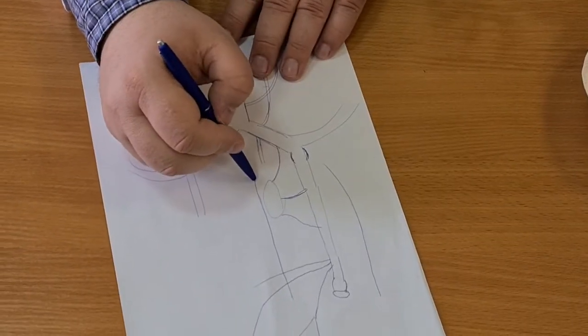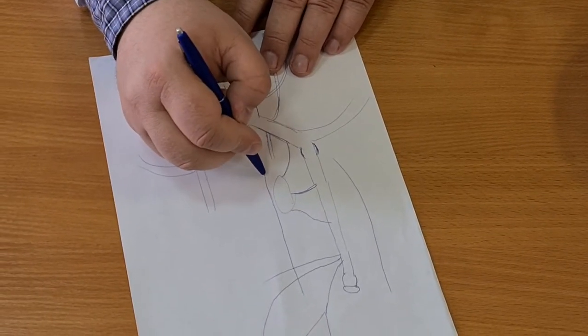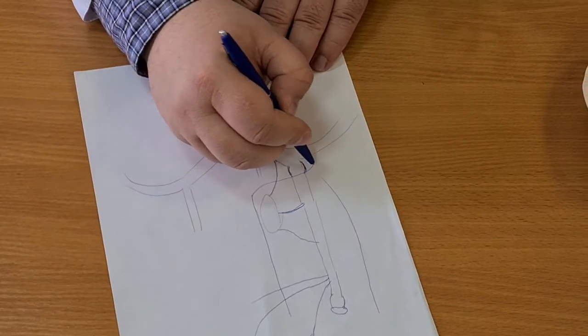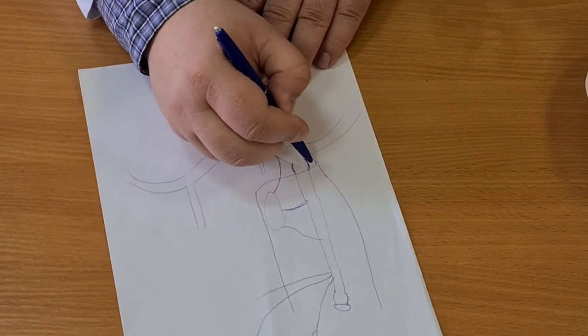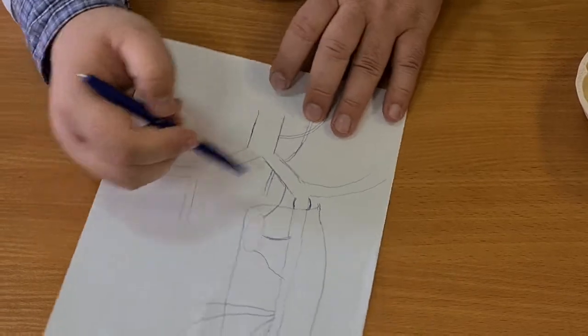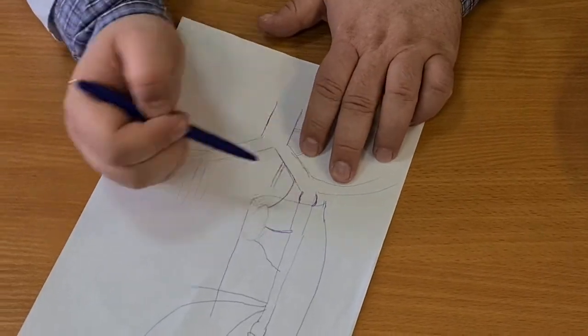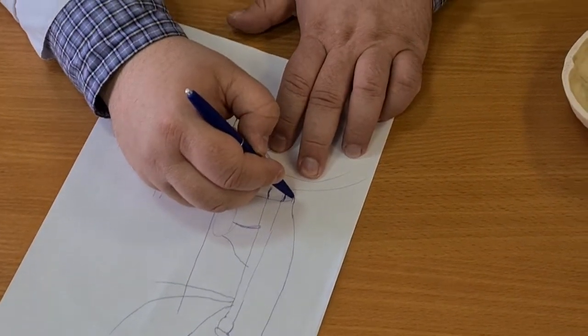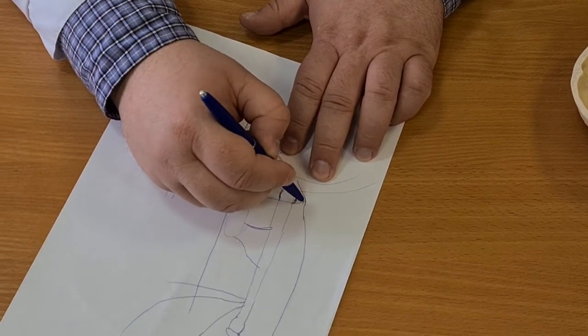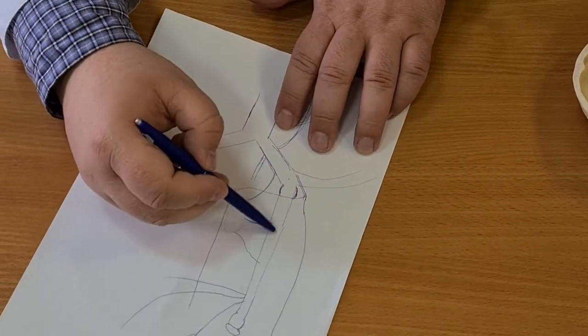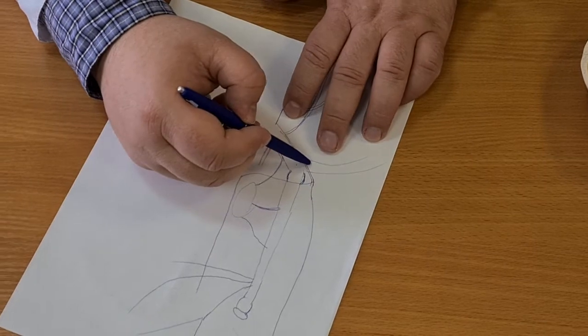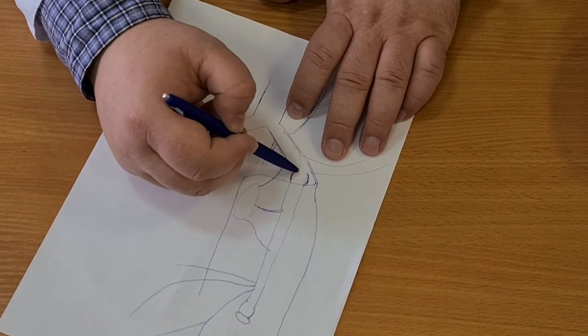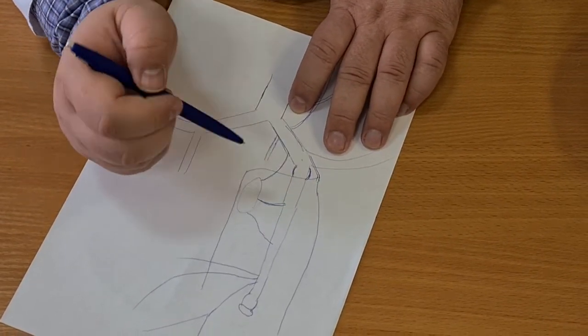Usually these two veins join together and open into subclavian vein or into venous angle, where internal jugular vein joins with subclavian vein and forms brachiocephalic vein.